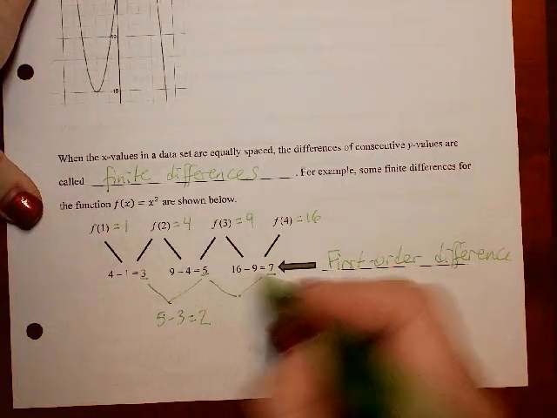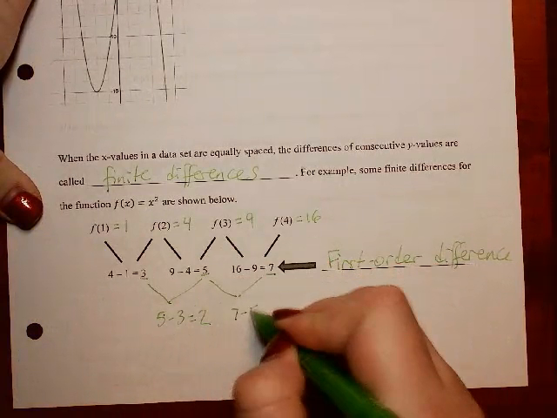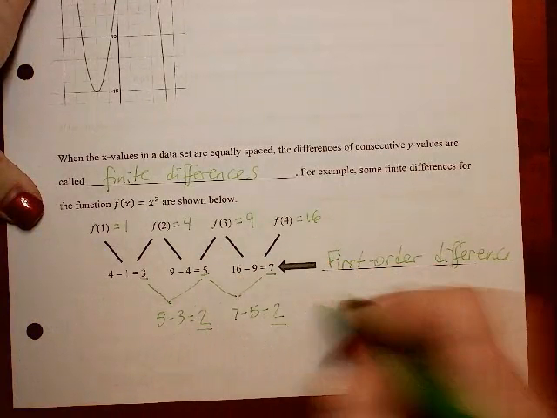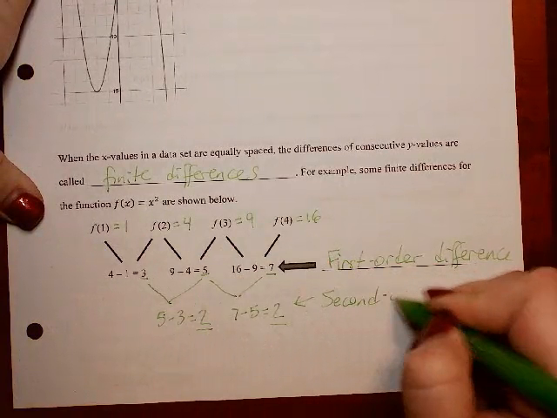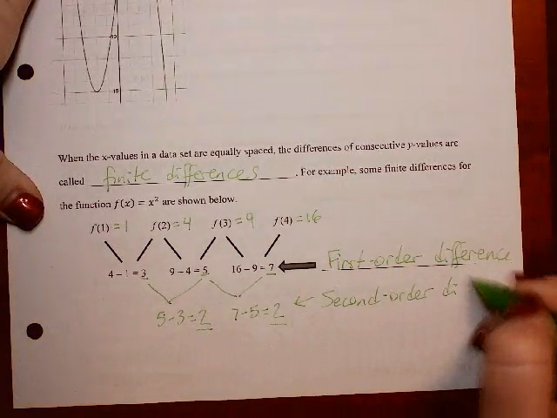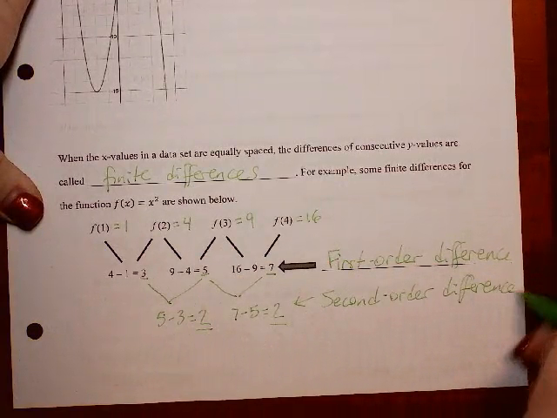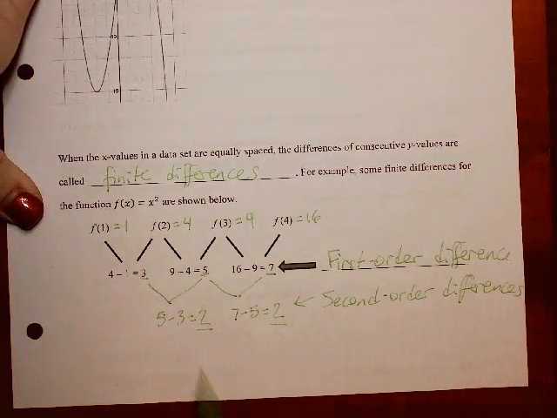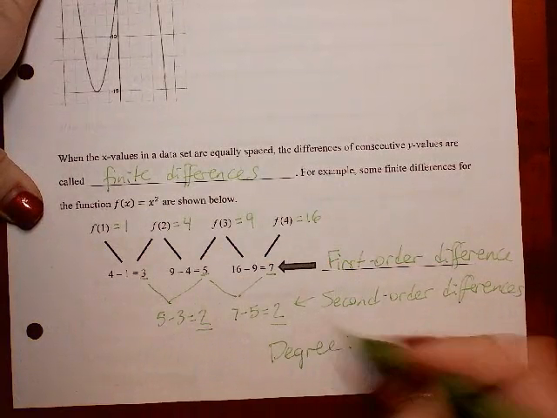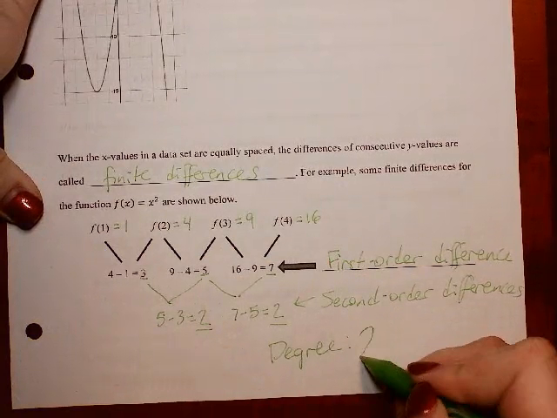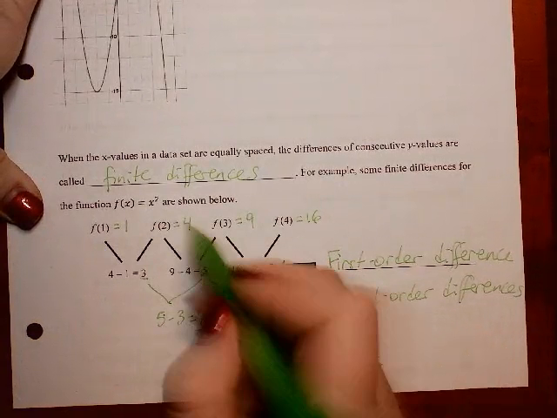So this is our second order differences. And since it is the same on the second order differences, we know that the degree of this equation here is 2. And if we look back at the original equation, it is in fact 2.